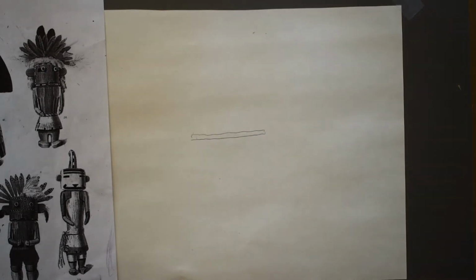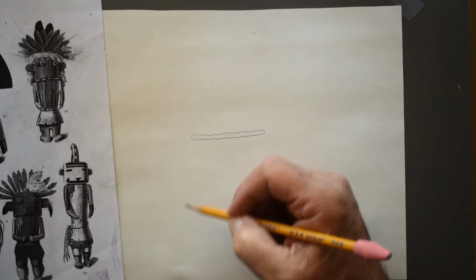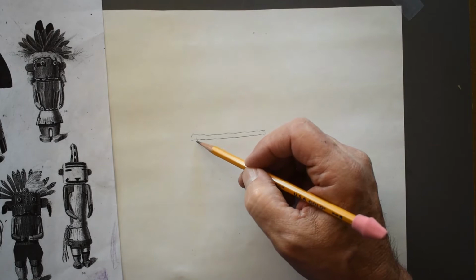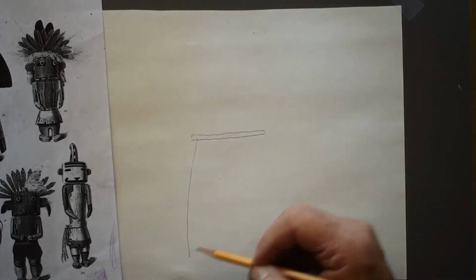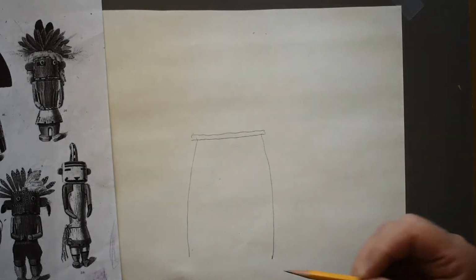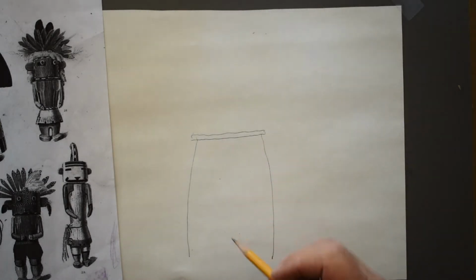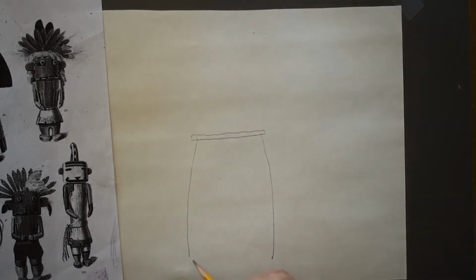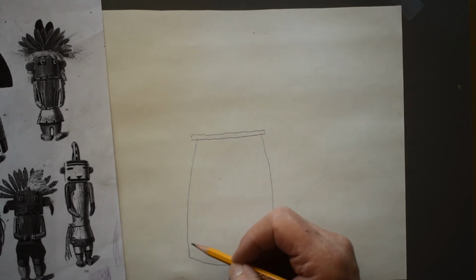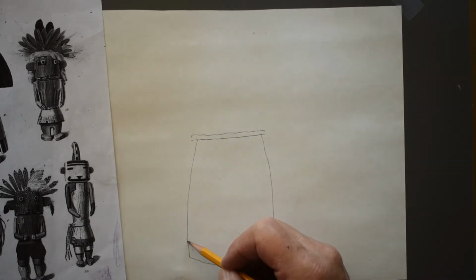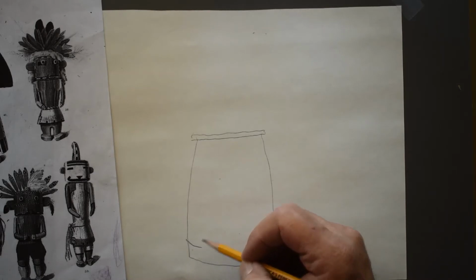Okay, there's that line right there. Now we're going to bring the dress down from that to there. See? Doesn't have to go slow. And then connect those two. Now inside there we're going to change that a little bit.